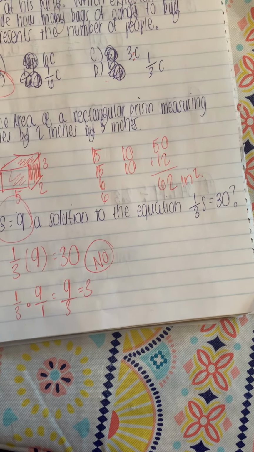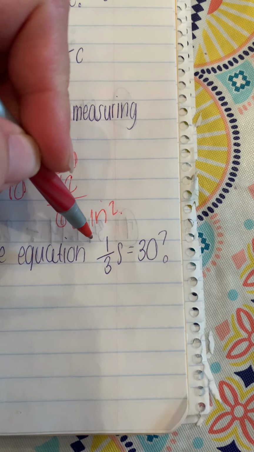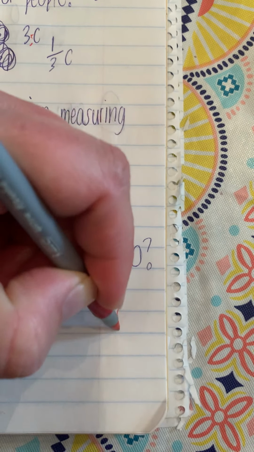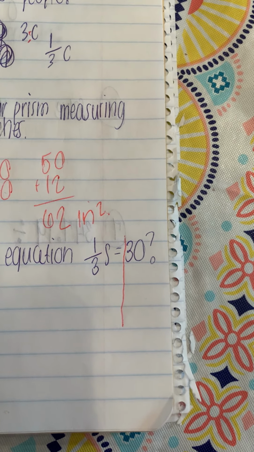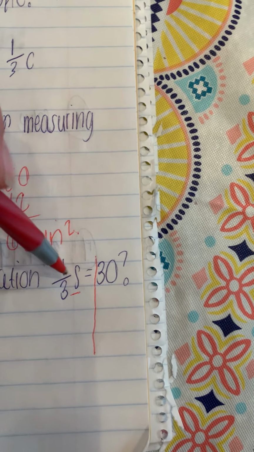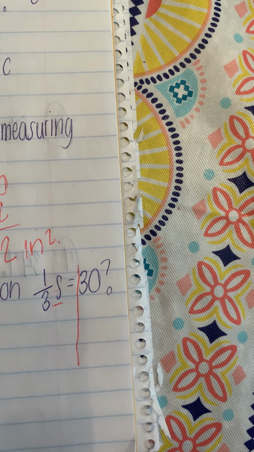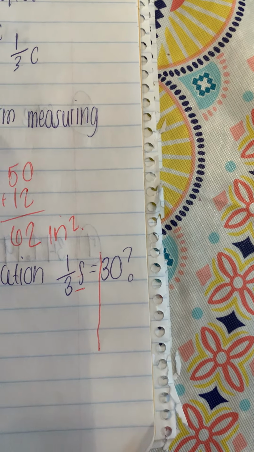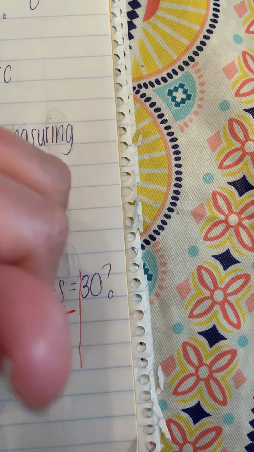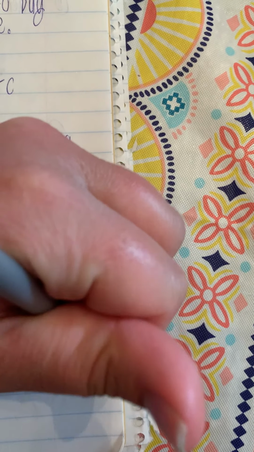Now, on the quiz, you will have to find the solution to this. So, if I take this equation right here, I'm going to draw a line splitting it into 2 sides. S is my variable. I want S by itself. S is being multiplied by 1/3. So the opposite of multiplying by 1/3 would be dividing by 1/3. Whatever I do to the left side, I must also do to the right side.